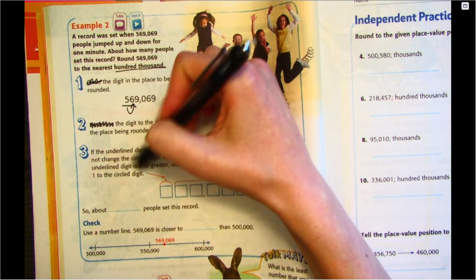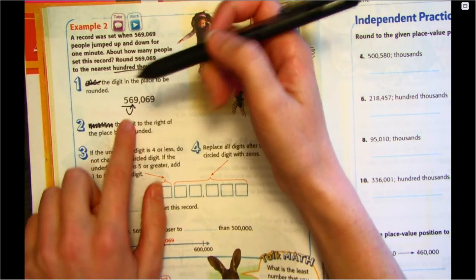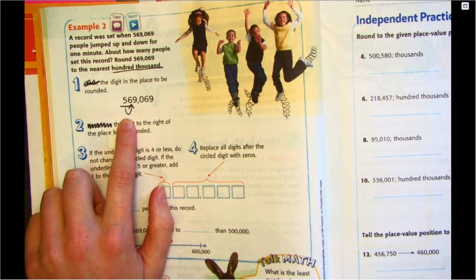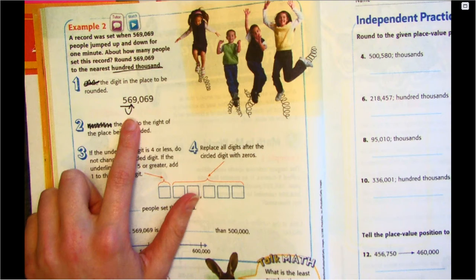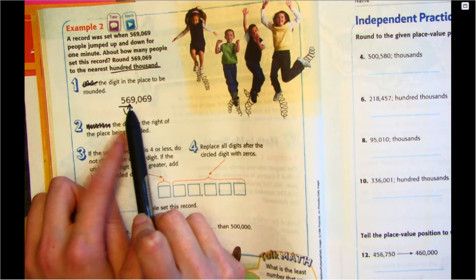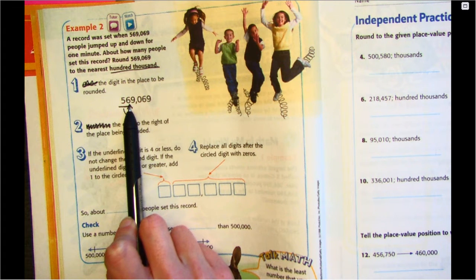And if it's 5 or more, add 1 more to the one that's underlined. So remember the rhyme that we had, 5 or more, add 1 more, 4 or less, ignore it. I left a picture of a rhyme for you to remember on the seesaw slides. But basically, if this number that we're pointing to is 5 or more, we add 1 more. And then if it's 4 or less, we just leave it alone.